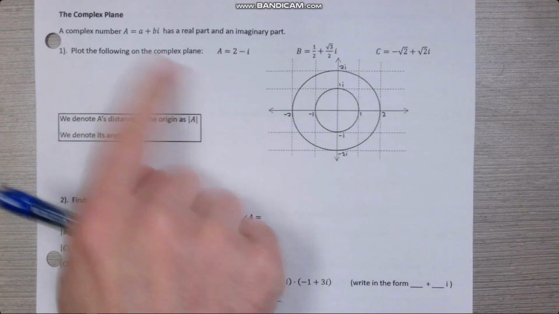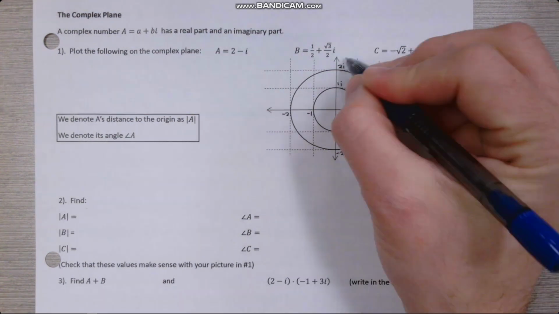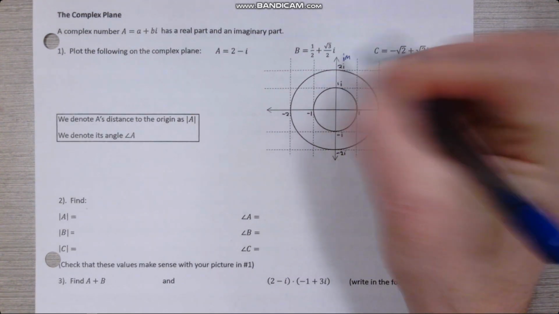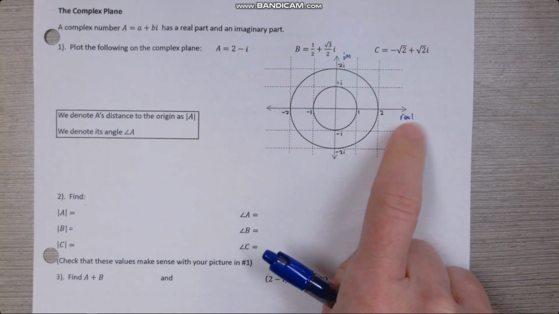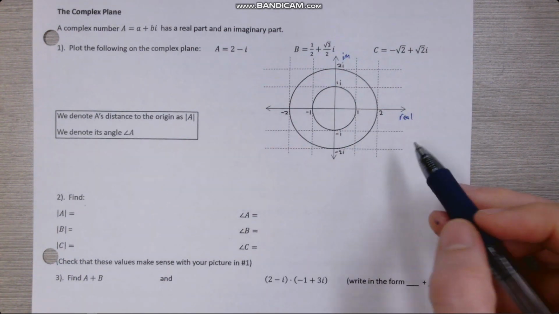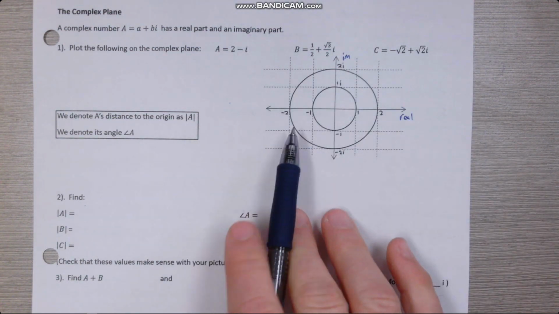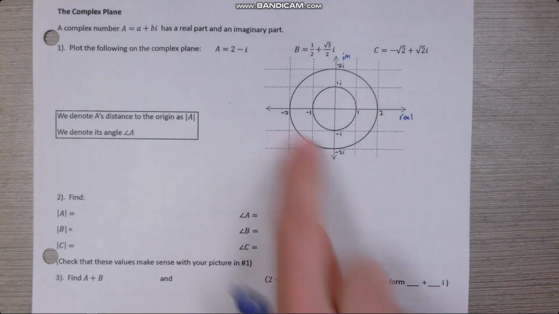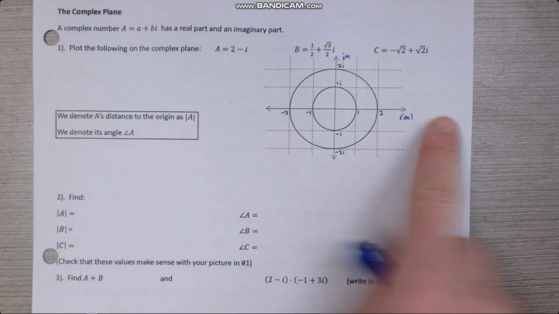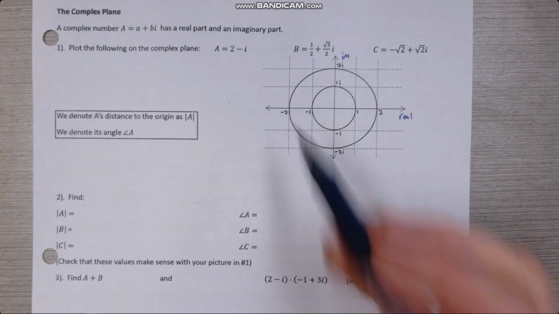And you can plot complex numbers on the complex plane, where the x-axis is called the real axis and the y-axis is called the imaginary axis. These are often abbreviated Re and Im. And every single number lives somewhere on this plane. So the numbers that you've used up until now all live on the real number line, which is just the x-axis, because they don't have any imaginary component.